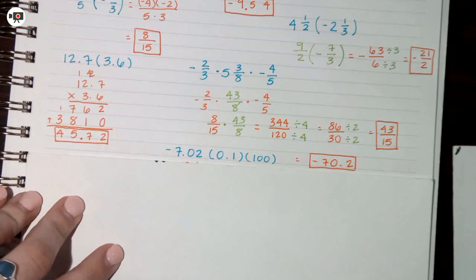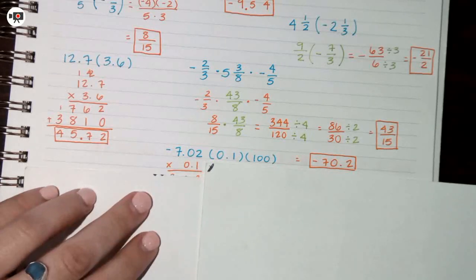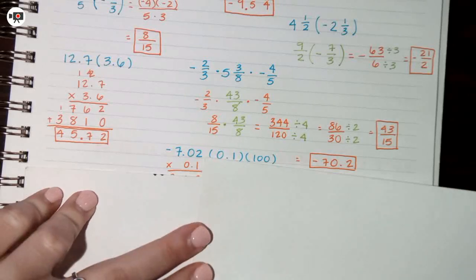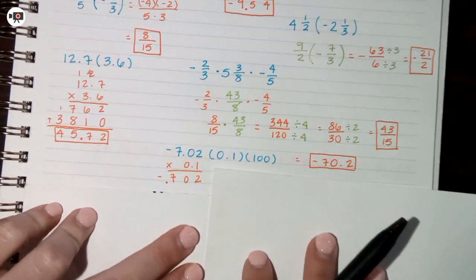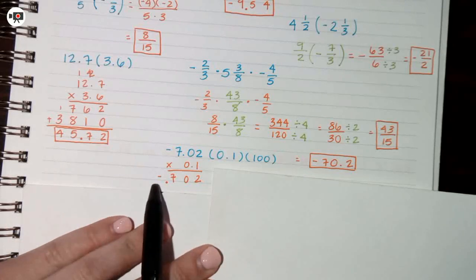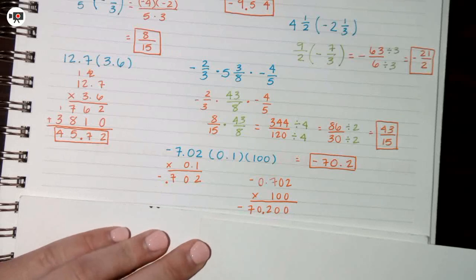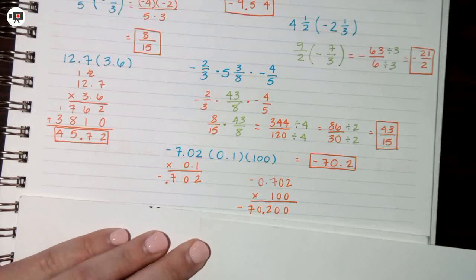Then to multiply these three together, first multiply by 0.01, then you get negative 0.702, and multiply that by 100 to get negative 70.2.